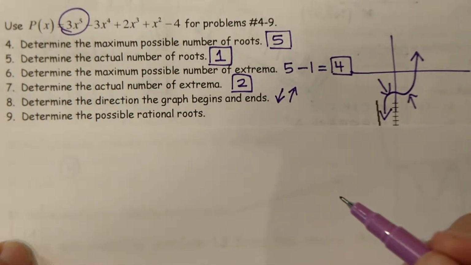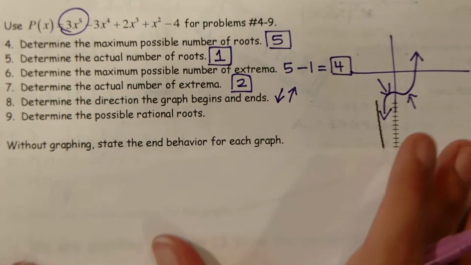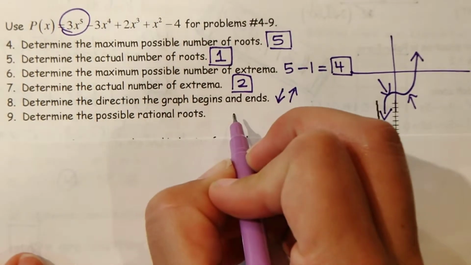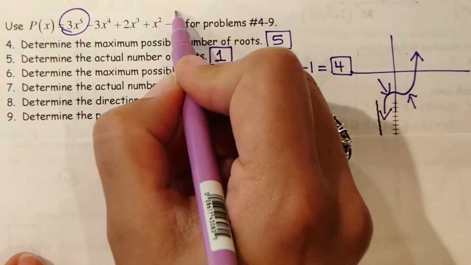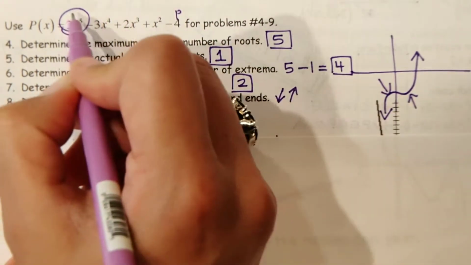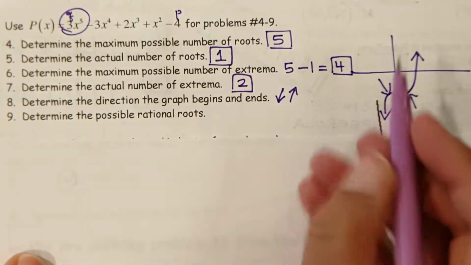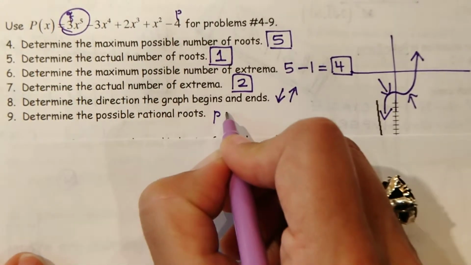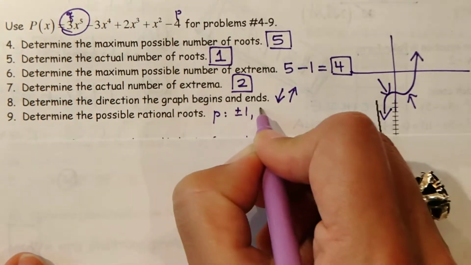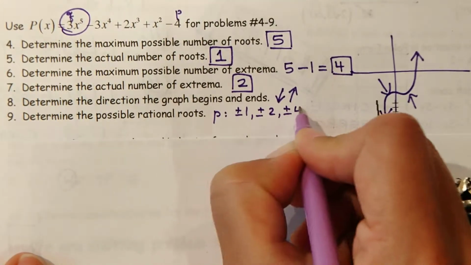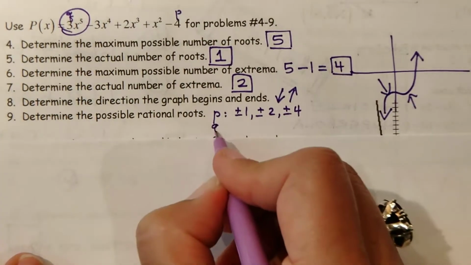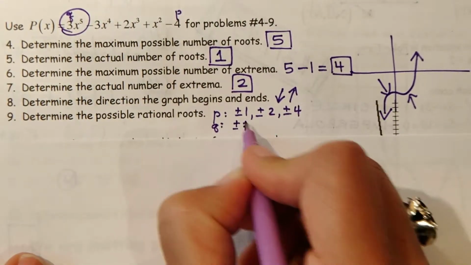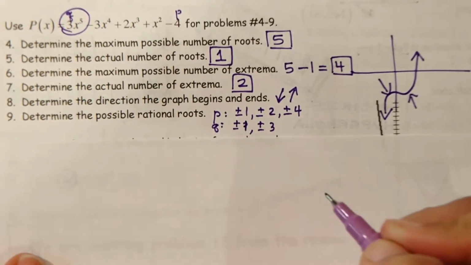Determine the possible rational roots. So the rational root theorem, just as a quick review, we take our p-values and our q-values. So our p is this number here. Our q is this number here, the coefficients. So p-values can be any factors of 4. So that's going to be plus or minus 1, plus or minus 2, plus or minus 4. Our q-values are, this is 3, right? Q is 3. So the factors of 3 are plus or minus 1 and plus or minus 3.